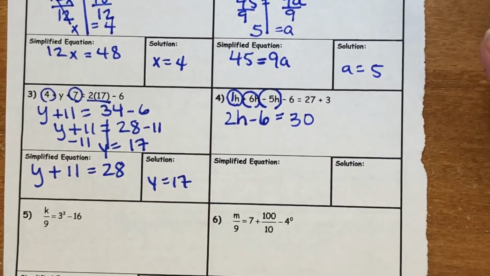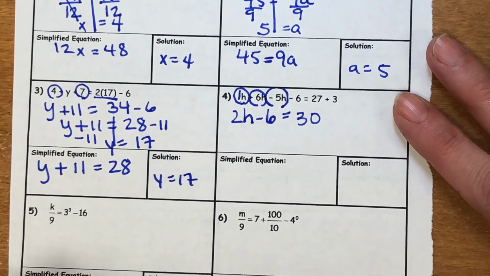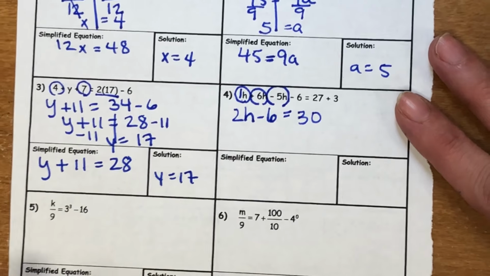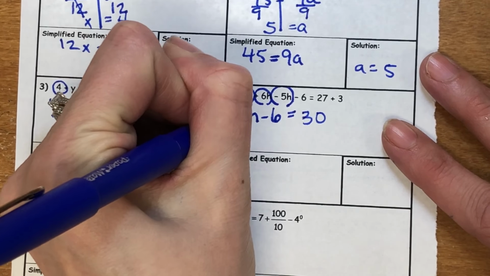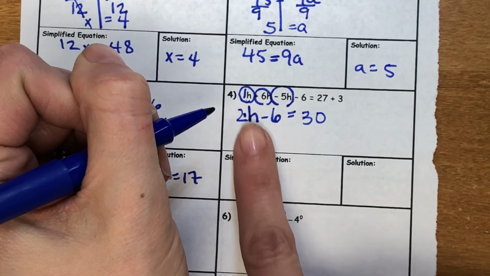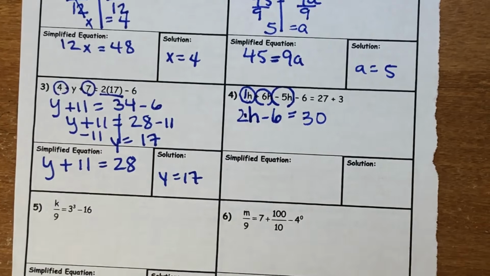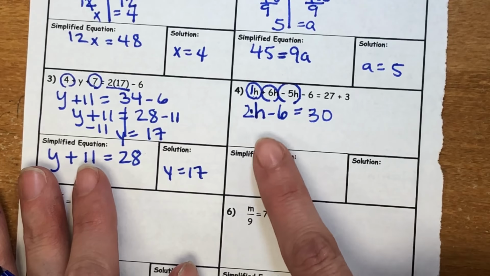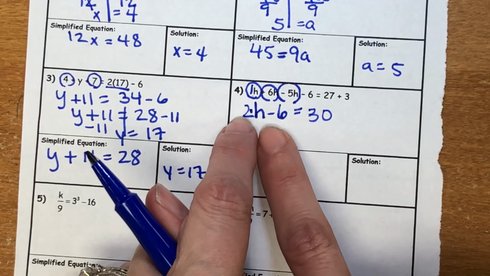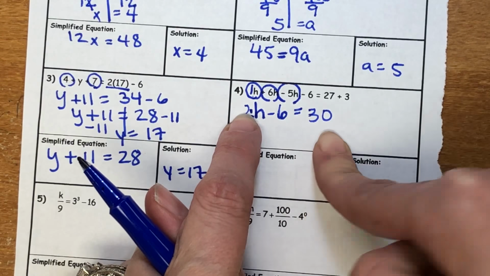All right, so I'm going to tell you that this is actually not a one-step equation. It's actually a two-step equation, because you notice that I'm multiplying by the variable and then I have to subtract 6. But you can figure this out. You think about what times h minus 6 gives me 30.